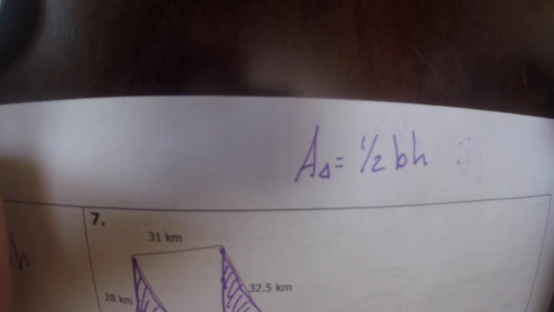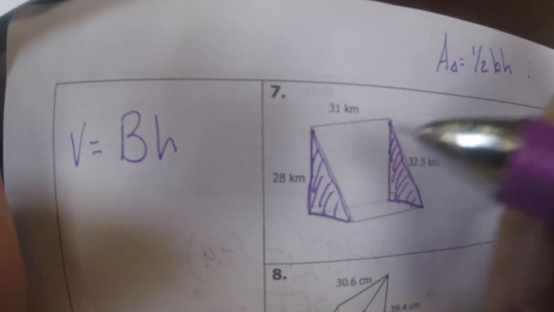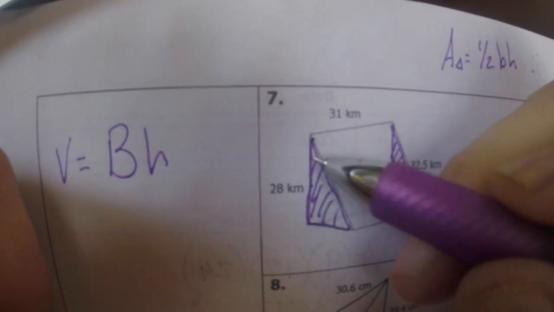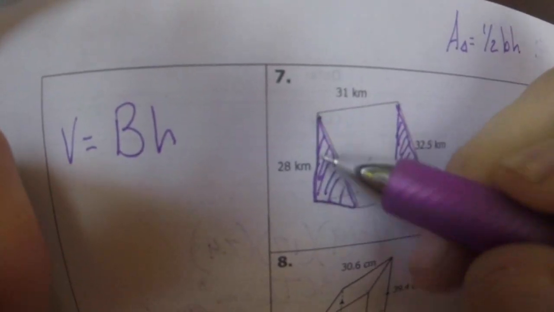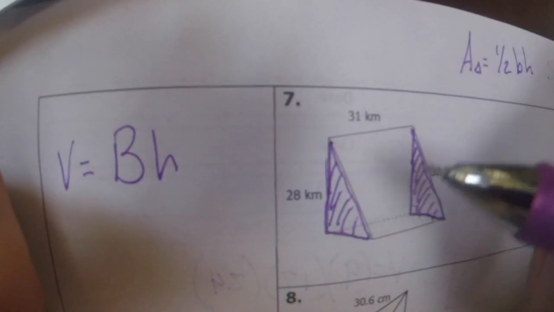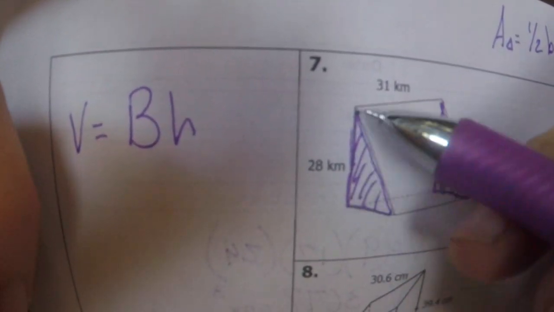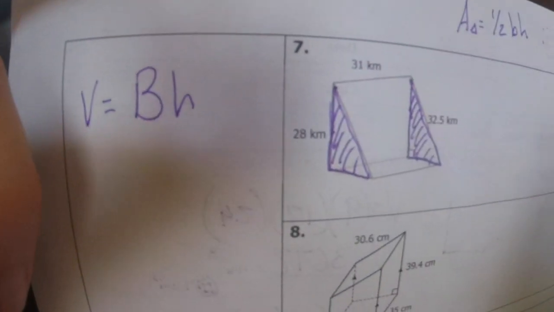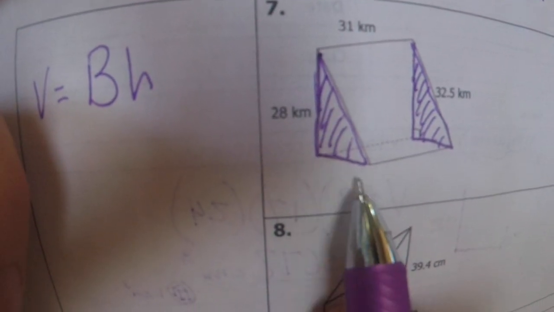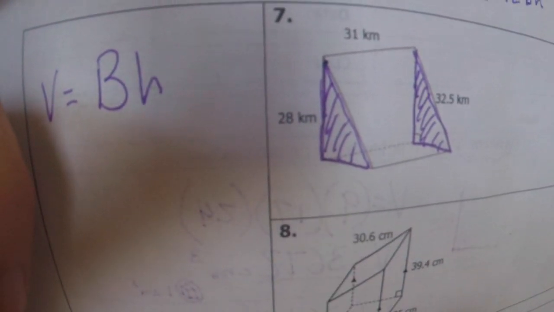Well, they tell us that it's 28 kilometers, holy cow, that's a huge triangle, 28 kilometers high. So that's our height. And our base would be this dimension here, which unfortunately they don't give us.